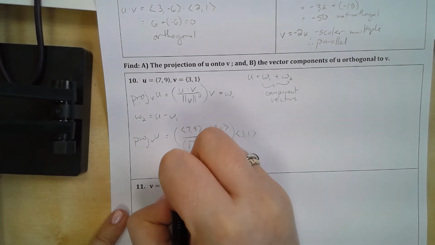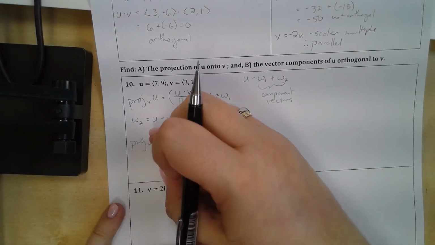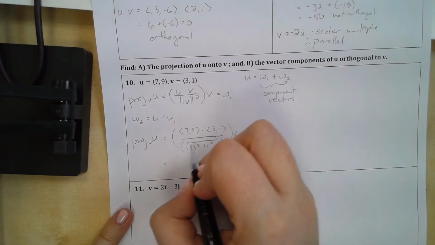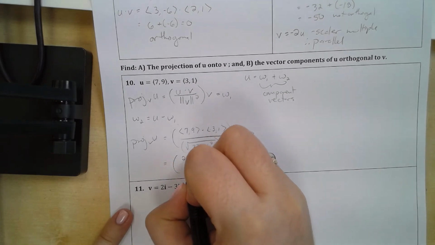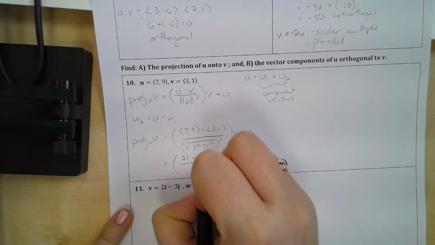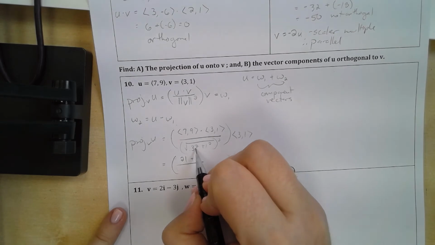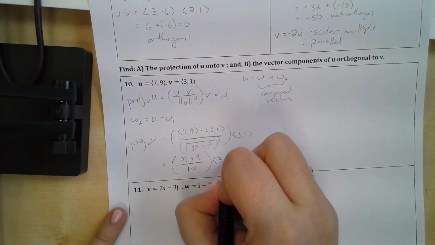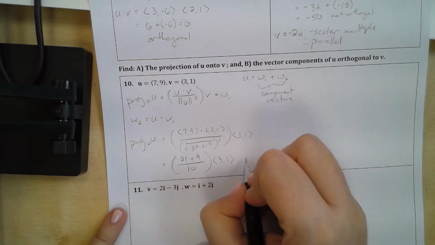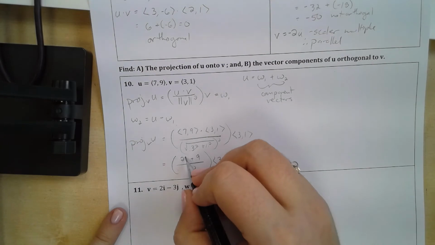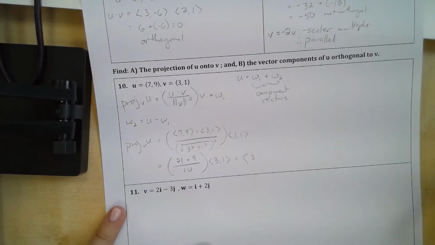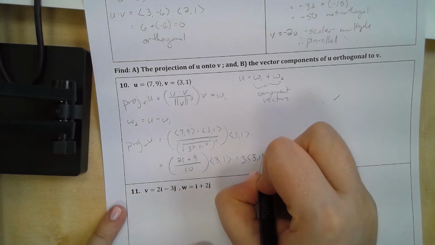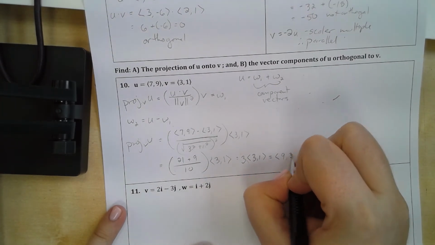So 7 times 3 is 21. So we're going to have 21 plus 9 over 9 plus 1, square root of 10 quantity squared is 10, times 3, 1. So that equals 30 over 10, which is 3, times 3, 1. So this is equal to 9, 3, right?